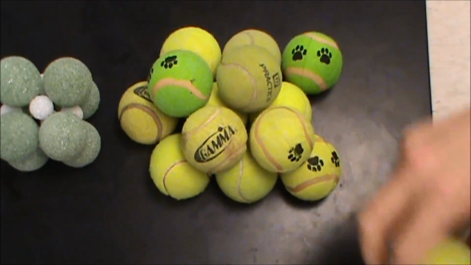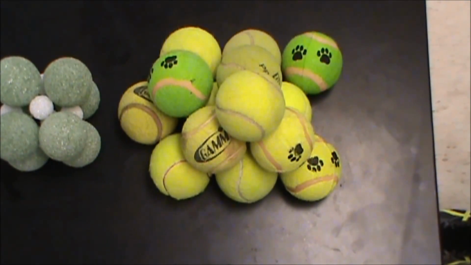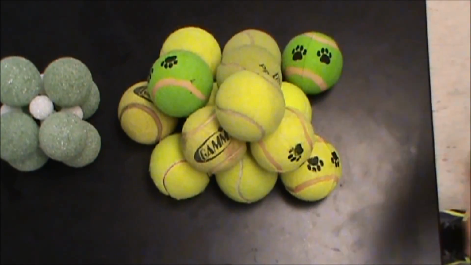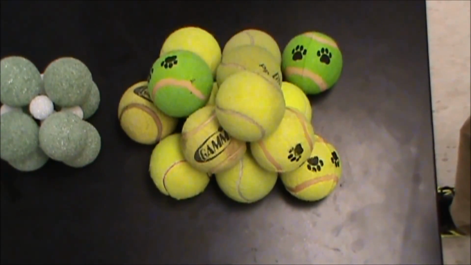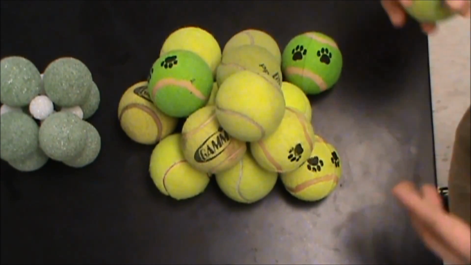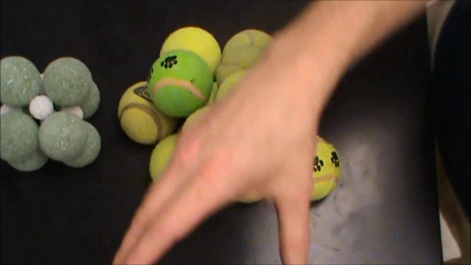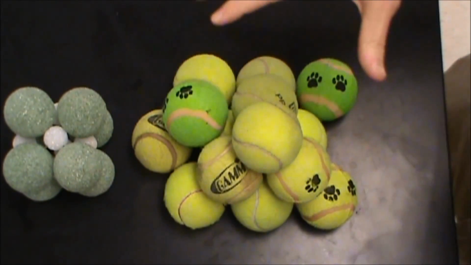So what that means is when I put the tennis ball here, now I've started a brand new layer. This is A, B, and now C. And then when I do a new layer on top of that, I'll get back to the layer A. This way is what's called the face-centered cubic. And so what I've done here is I've arranged these in a structure that's just like this one over here, except I've done it in a little different fashion.